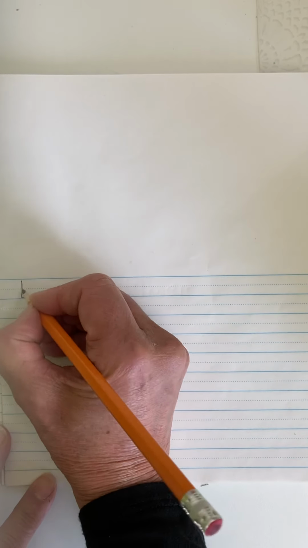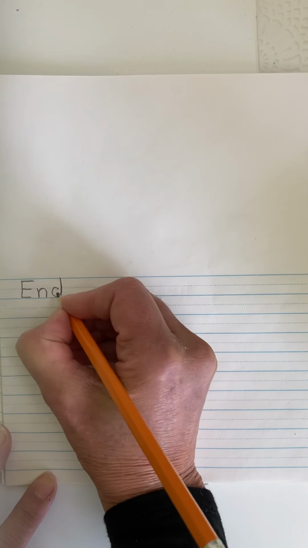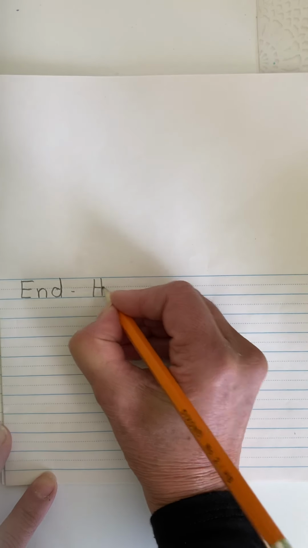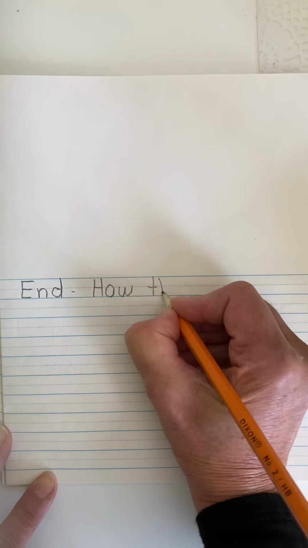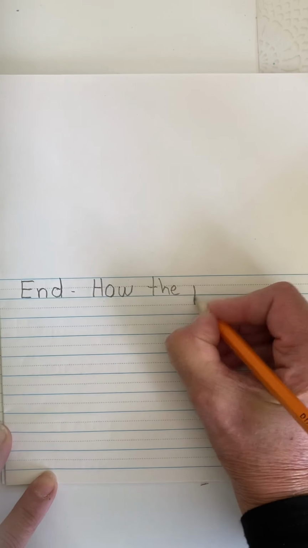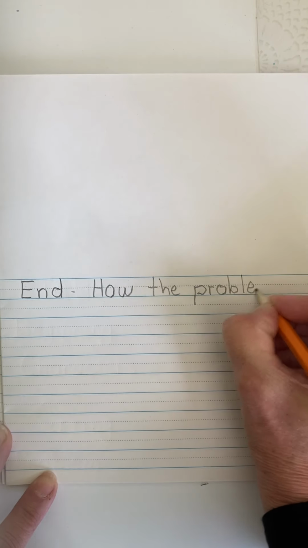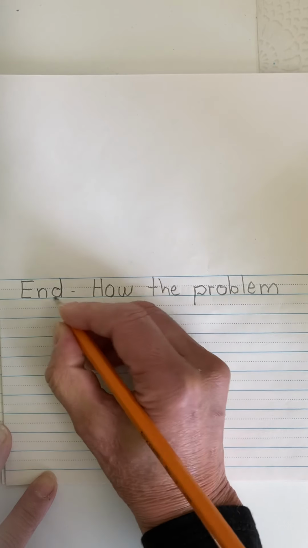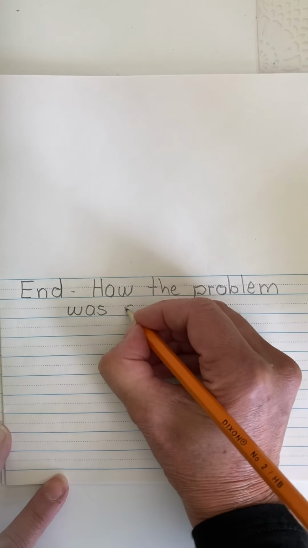Last part of our story is the end. Okay. And at the end, it's what? How the problem was solved. I want you to tell me how the problem was solved. Okay? And if you just want to write end, you don't have to write this part. This is just to remind you how the problem was solved.